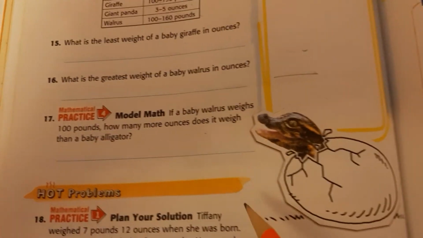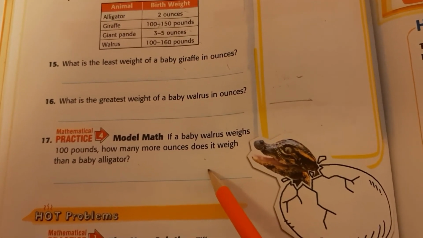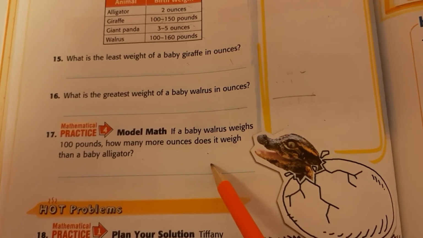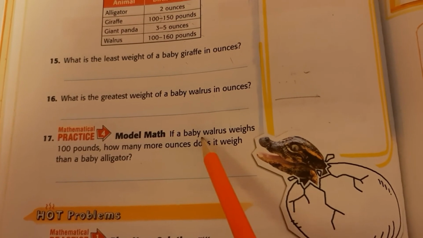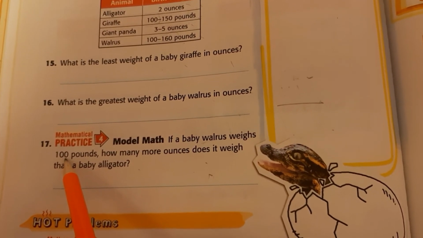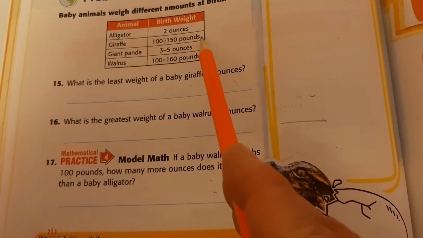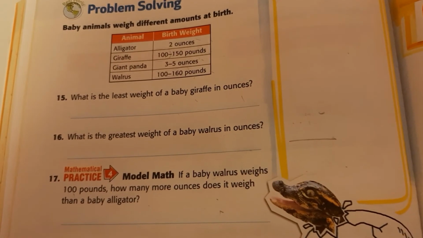Down here it says, if a baby walrus weighs 100 pounds, how many more ounces does it weigh than a baby alligator? Well, this is a two-step problem. You find how many ounces a baby walrus weighs. They tell you it's 100 pounds, so you convert that. Then you subtract the weight of a baby alligator. So you take that number and you subtract 2, minus 2. All right? Do well on your math today.